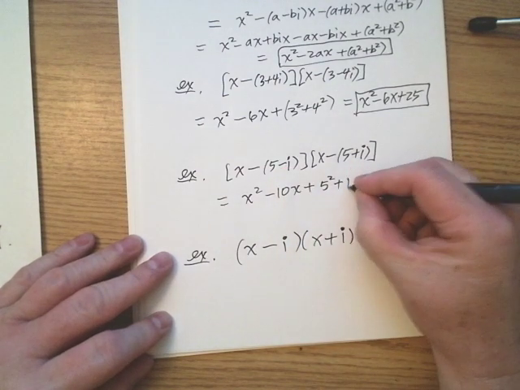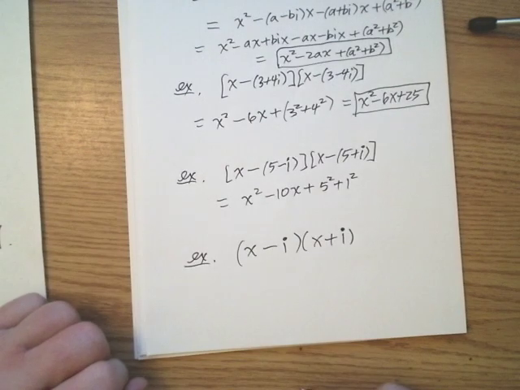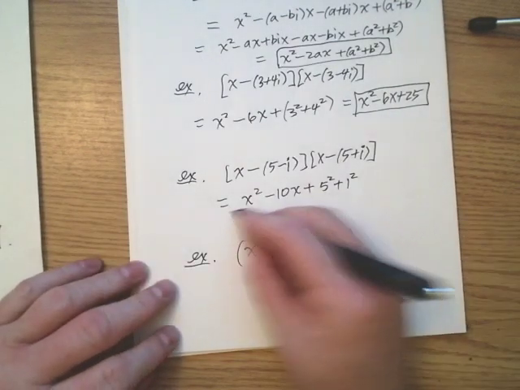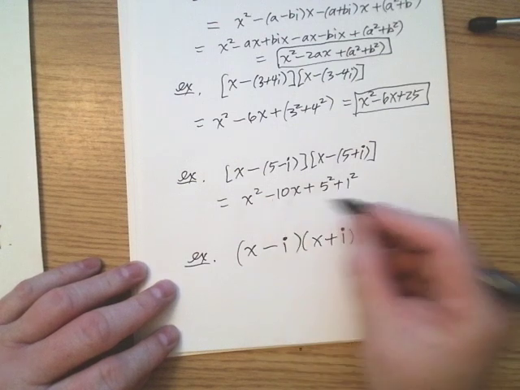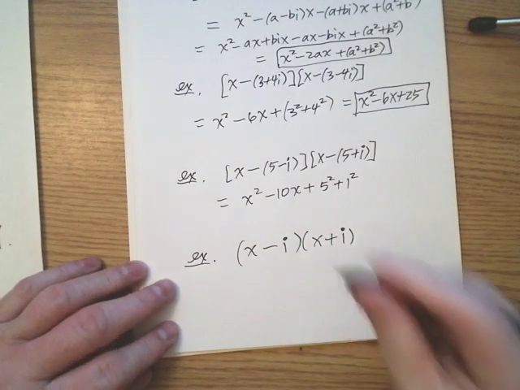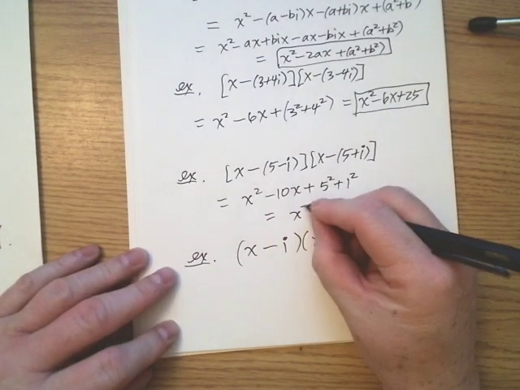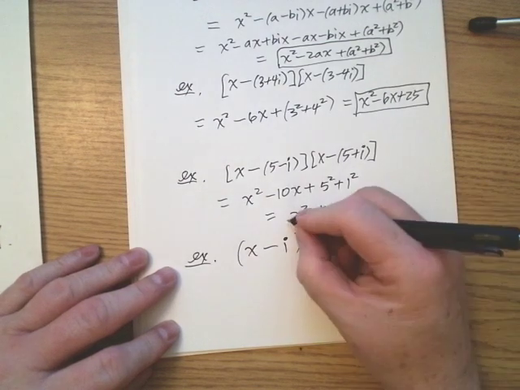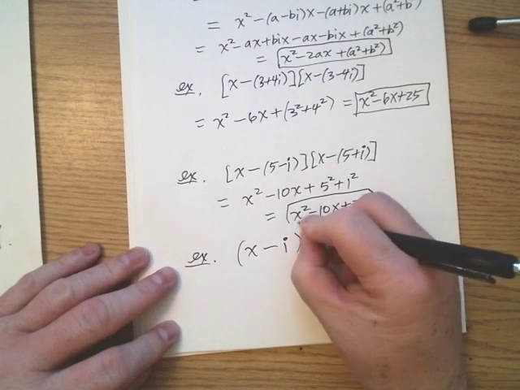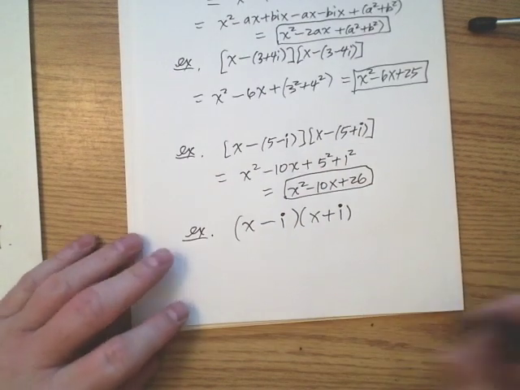It doesn't matter because I'm squaring. So it's going to be 5 squared plus 1 squared. No negatives, no i's in this part. There might be negatives over here, but not over here. Let's finish out the calculation. X squared minus 10x plus 26.